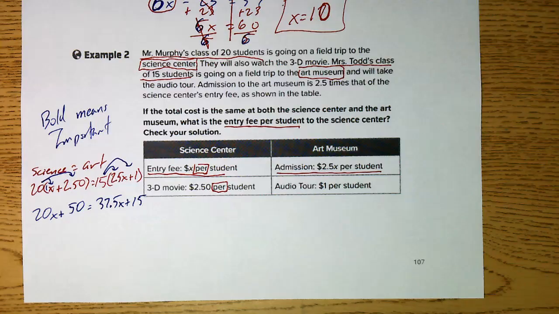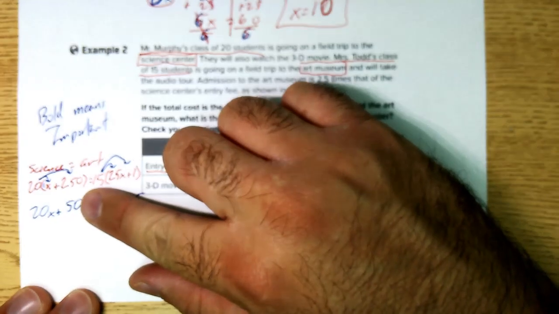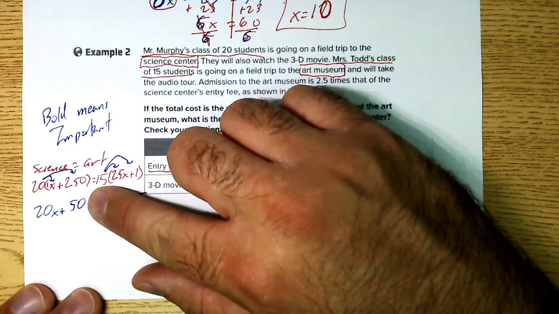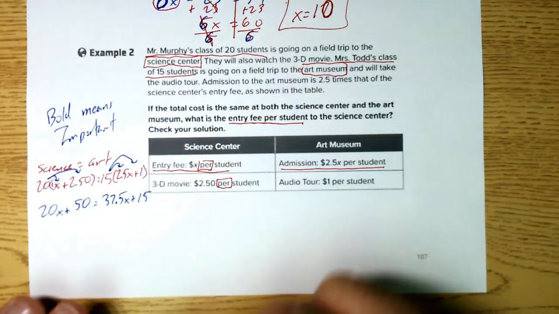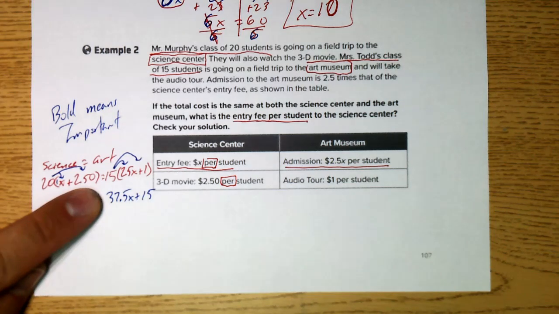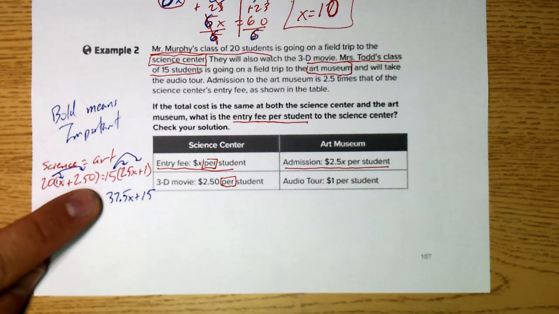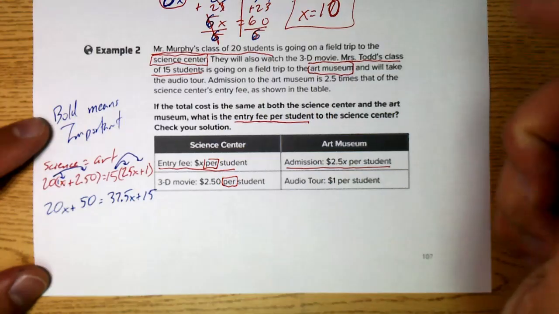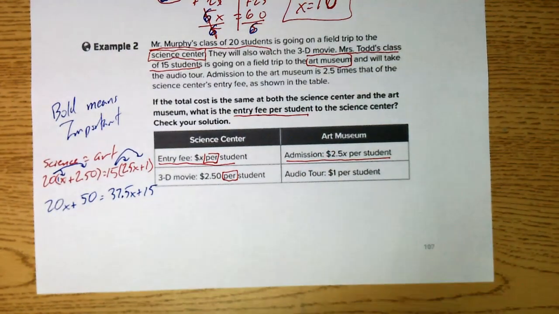Now we have to solve this equation. We have variables on each side. We've already distributed. Can we combine anything on the left-hand side? We have 20x and 50. Can we combine something that has an x with something that doesn't? Nope. How about on the right-hand side? We have 37.5x plus 15. Can we combine stuff that has an x with something that doesn't? We just said no.